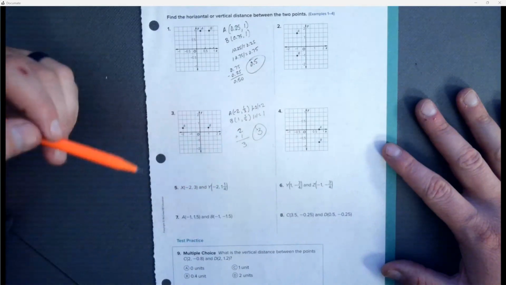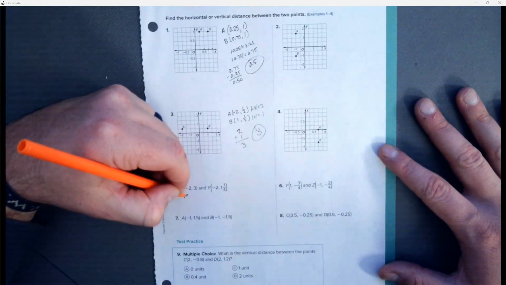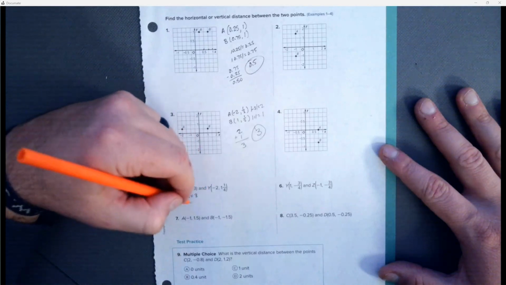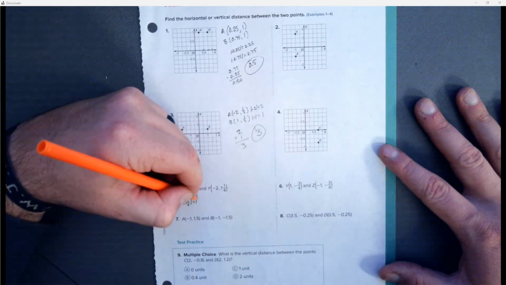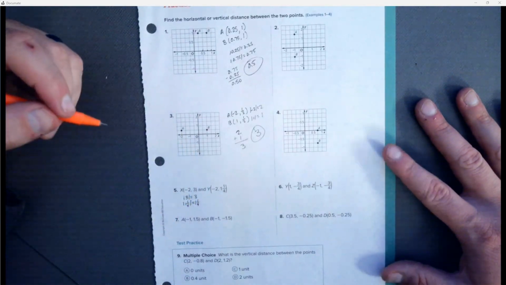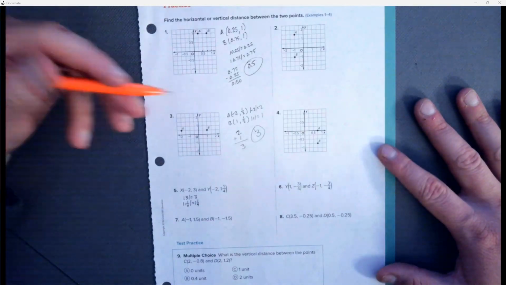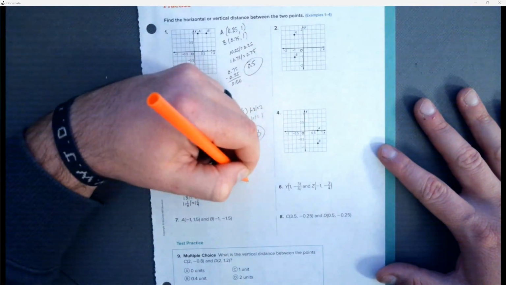Number 5, the x-coordinate is -2 3/4, and the y-coordinate is -2, 1 1/4. Since our x's are the same, we're going to compare our y's. So we have the absolute value of 3, which is 3, and the absolute value of 1 1/4, which is 1 1/4. So we're going to have to identify whether they're in the same quadrant or different quadrants.